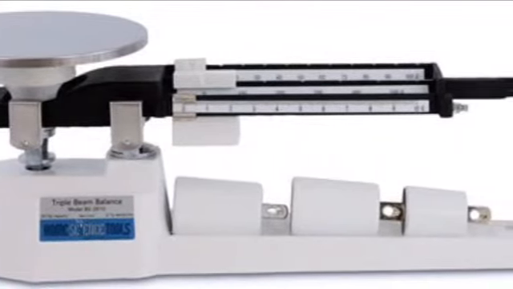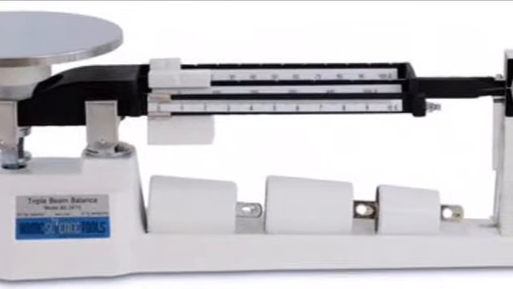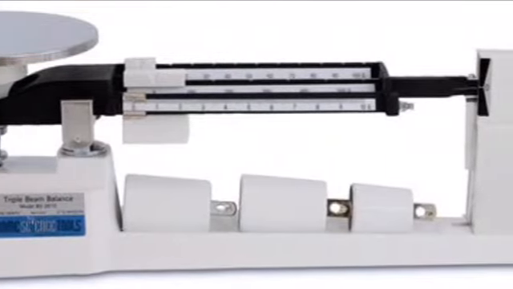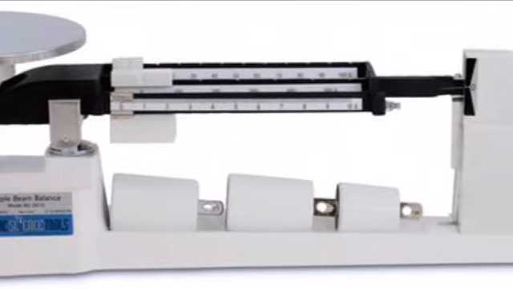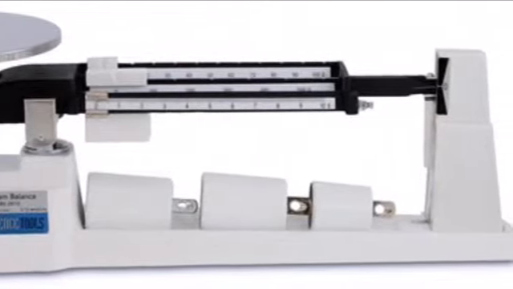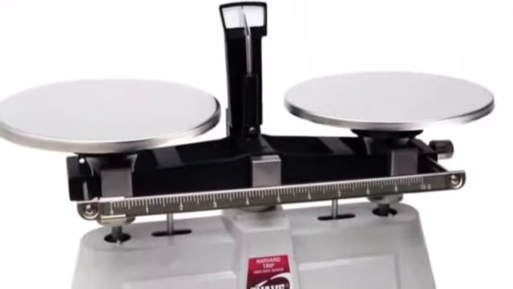And what that does is it pushes down based on how heavy it is, and it moves a little beam across these, what looks like a ruler. And what these rulers are is that they measure the amount of grams that an object is. And this is another type of balance beam.